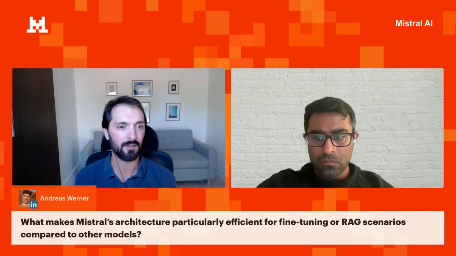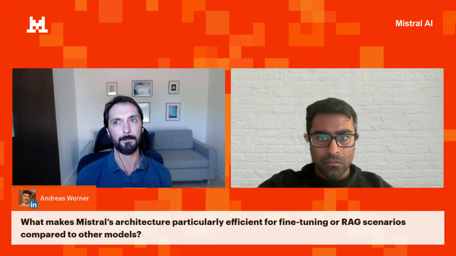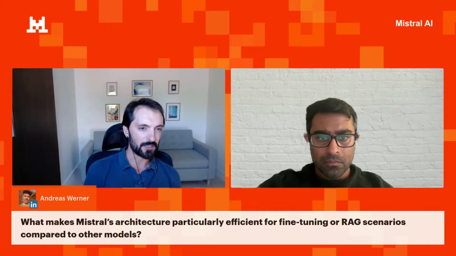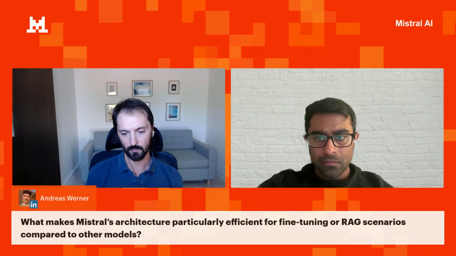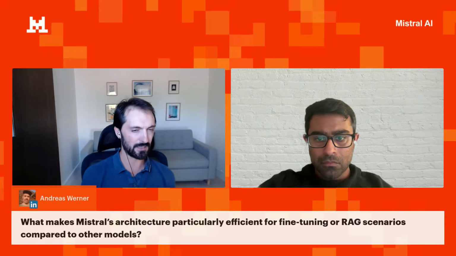For open source models, where you can definitely fine-tune on your own, what we see, especially at an enterprise level, is that fully open source models usually come with the downside of having no support.